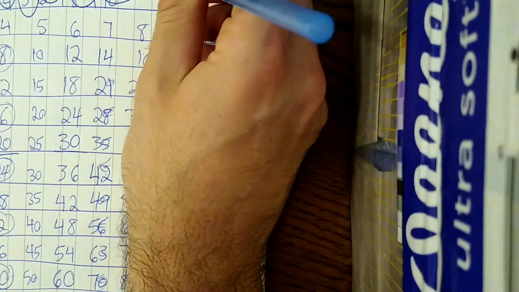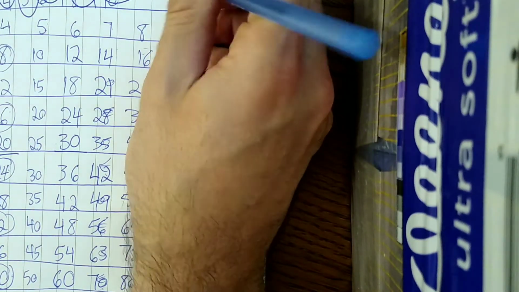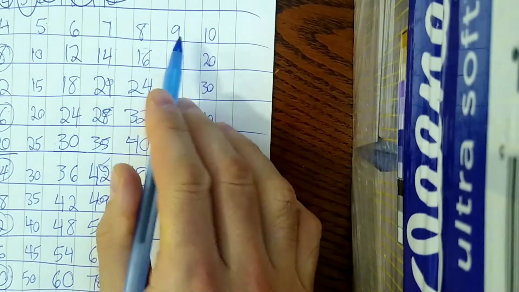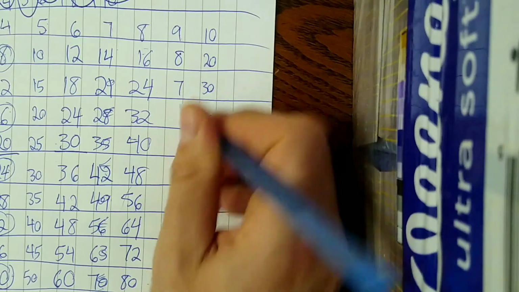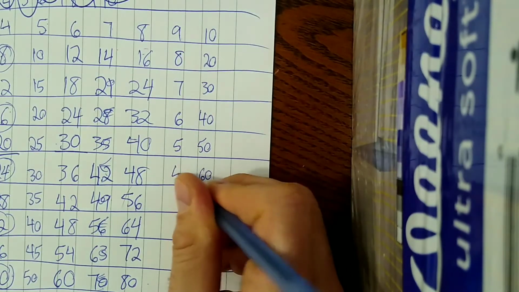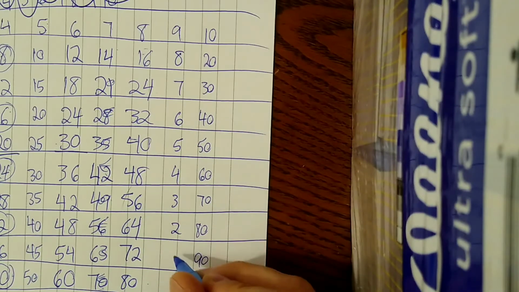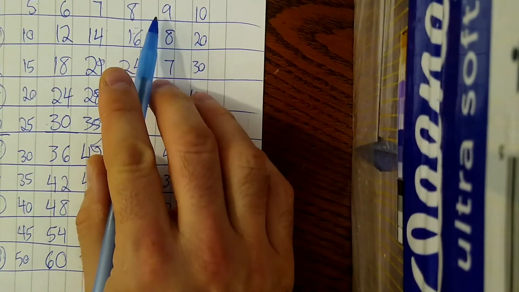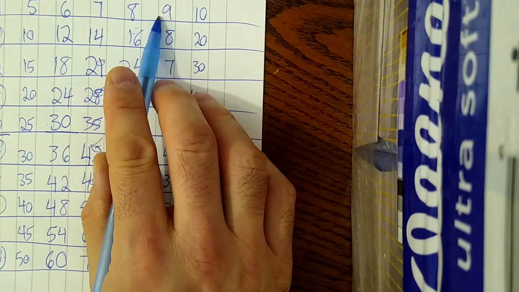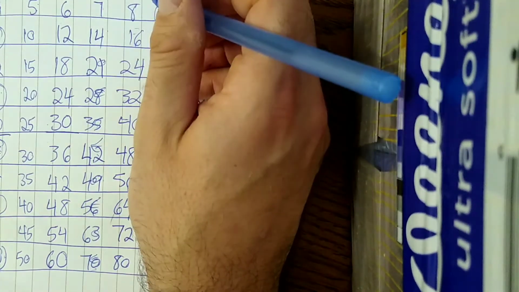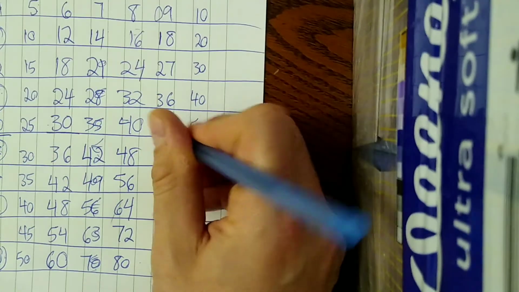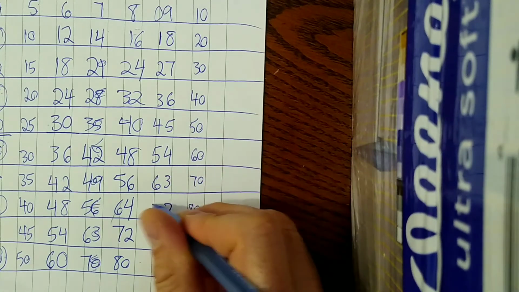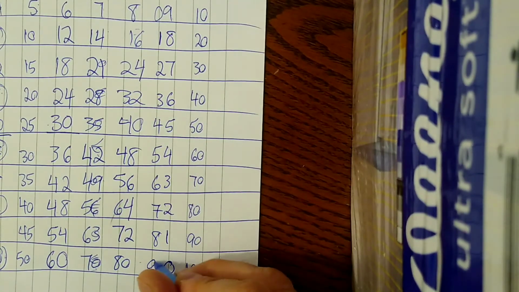Okay, for 9s, there's a few different things you can do. You can add 9 each time, but 9s are actually super easy because the number in the ones place is going to go in reverse. It's going to go 9, 8, 7, 6, 5, 4, 3, 2, 1, 0. The number in the ones place is going to go the opposite way. It's counting up by 1. So think of this as 0, 9, 1, 2, 3, 4, 5, 6, 7, 8, 9.